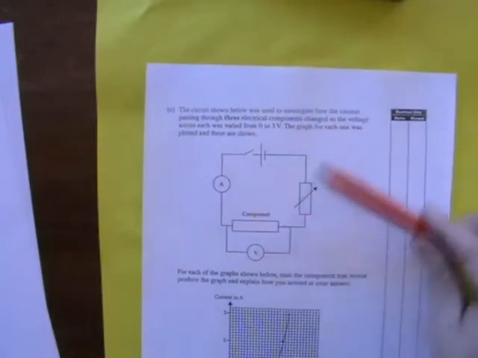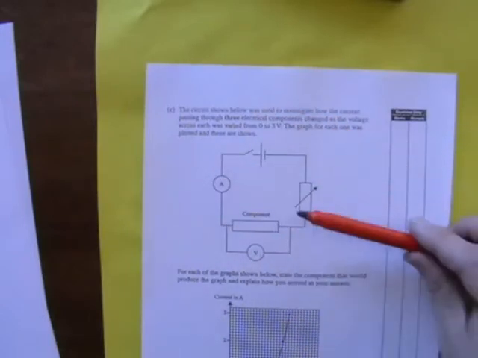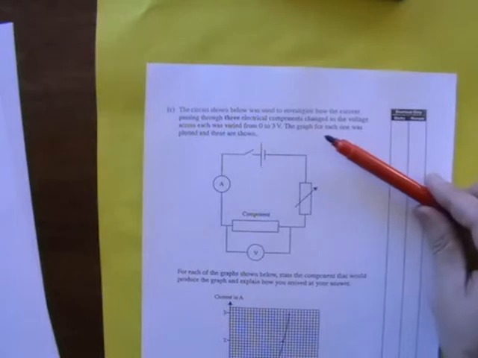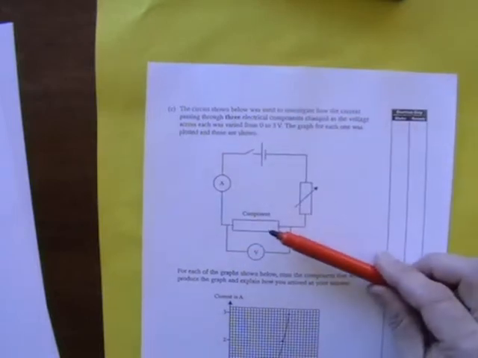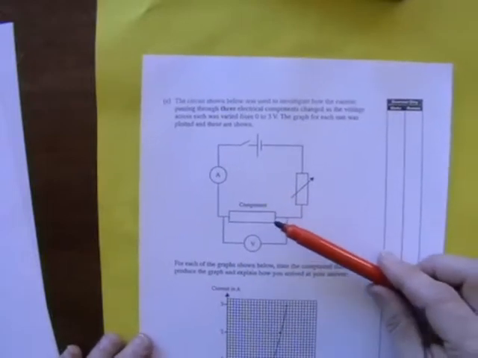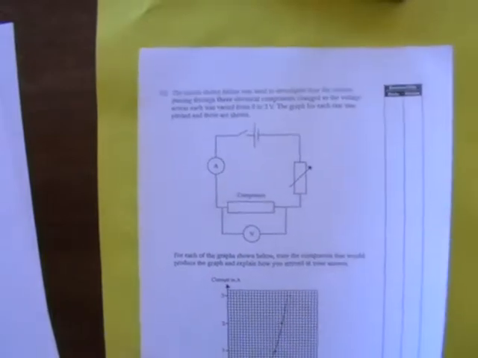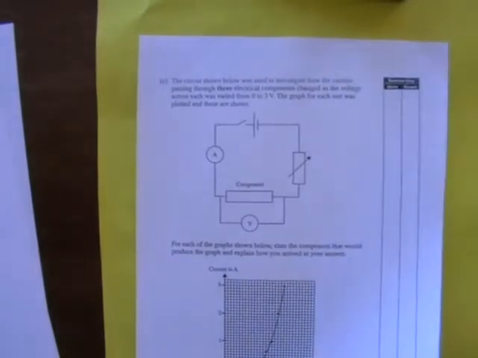Now this time they've given you that and they're asking you to look at some results, but in previous questions they've asked you to draw that circuit, so you must learn that circuit. And the component here could be a wire, it could be a diode, it could be a bulb. You have to look at it and see what exactly it is.